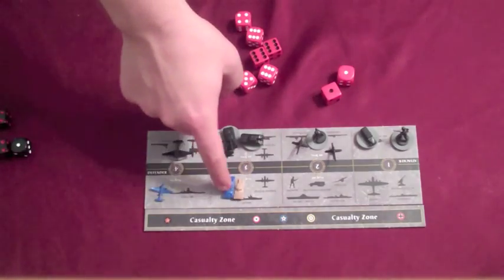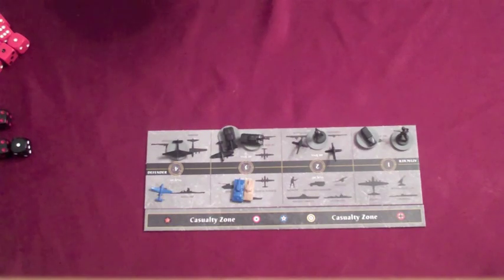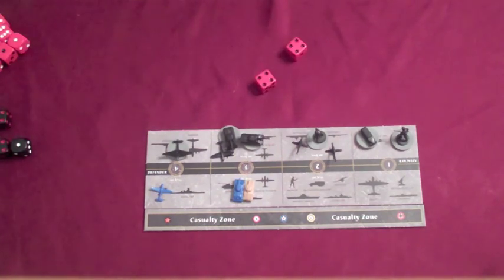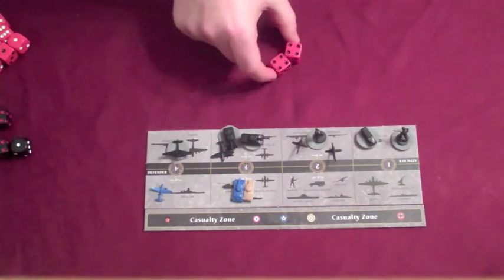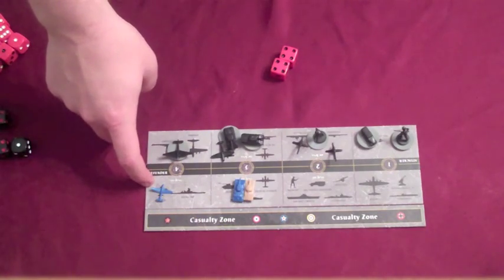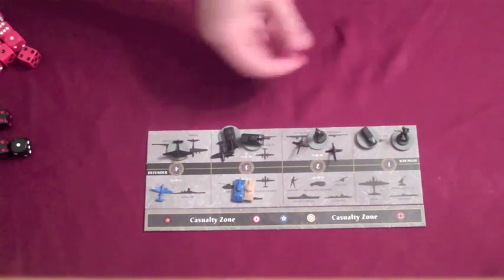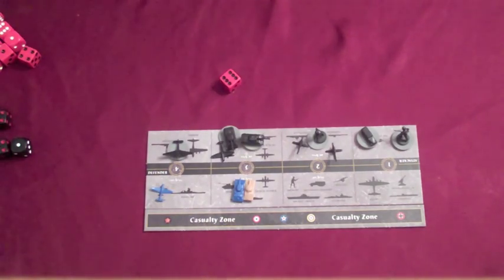Now the 2 tanks at the 3 or less will roll. I roll 2 dice because I have 2 units. Then I select the die that rolled 3 or less. Both of these are 4, so those 2 tanks do not hit. Then I have 1 fighter defending at 4 or less, so I roll 1 die. He rolled a 6, so he does not hit either.